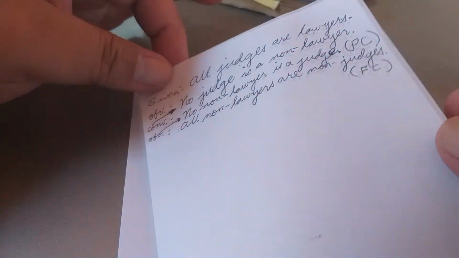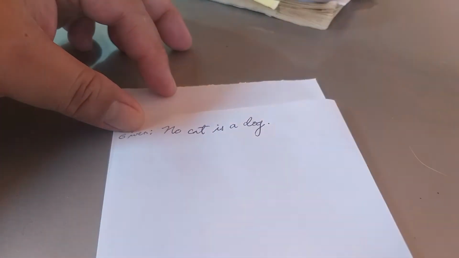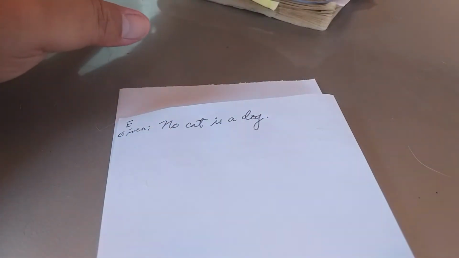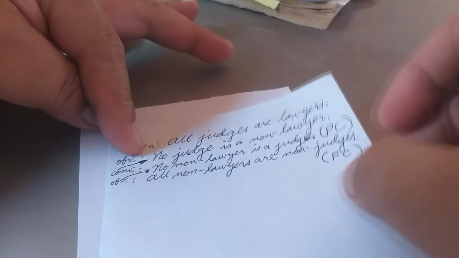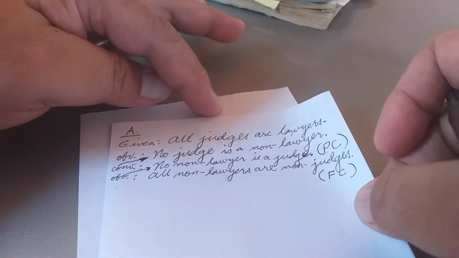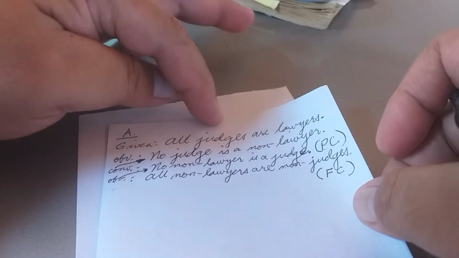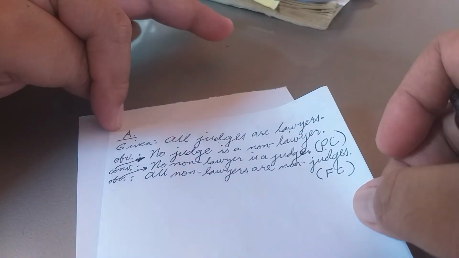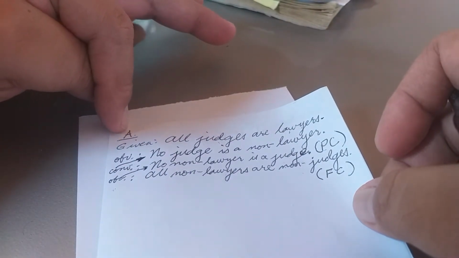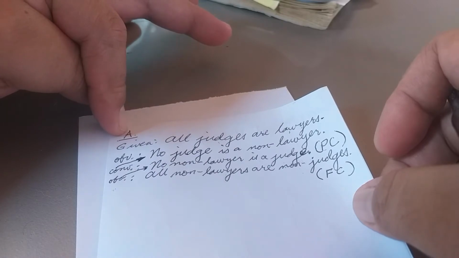So that is only for the A proposition. Okay, let's move to the next one, the E proposition. For the previous one, that was the example of contraposition for an A proposition. The next one is how to make a contraposition for E.